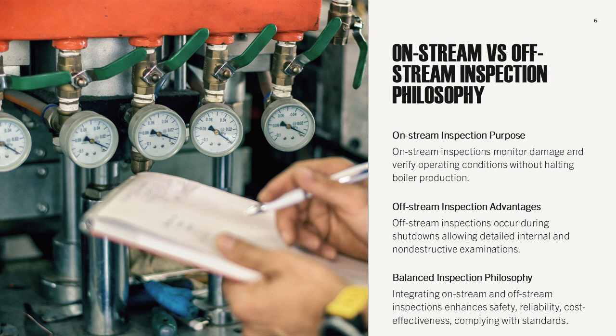On-stream inspections are performed while the boiler is operating and are primarily intended to monitor known or anticipated damage, verify operating conditions, and detect early signs of deterioration without interrupting production. Off-stream inspections are conducted during planned shutdowns and allow for more extensive visual examination, internal access, and comprehensive non-destructive examination. Inspectors must understand the strengths and limitations of each approach, including access constraints, safety considerations, and data quality. A balanced inspection philosophy integrates both methods to optimize safety, reliability, and cost-effectiveness while complying with API and ASME requirements.